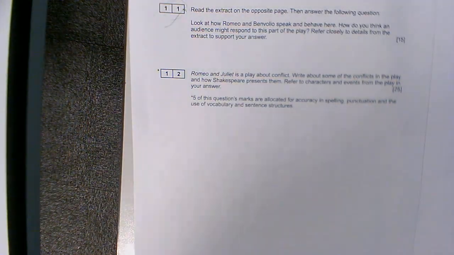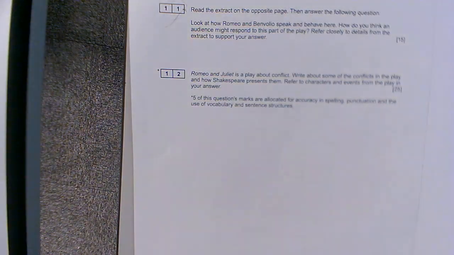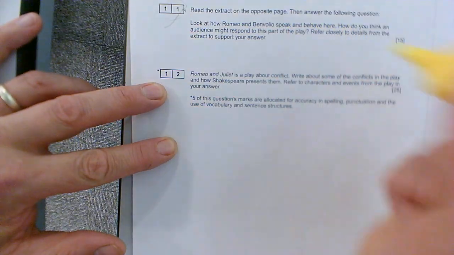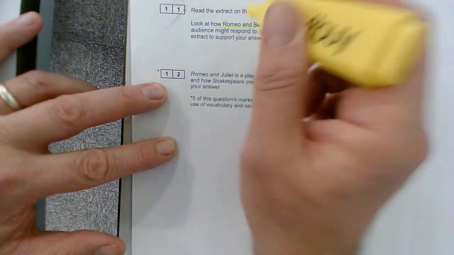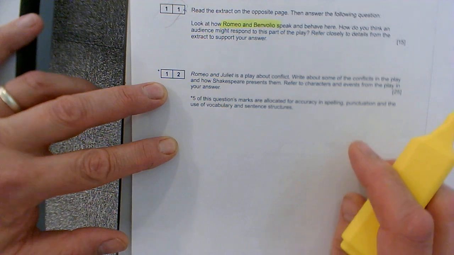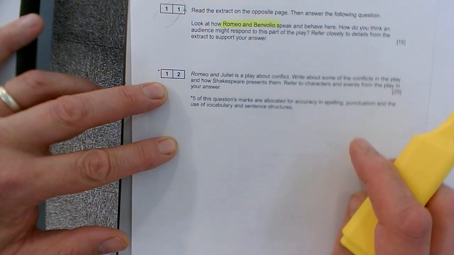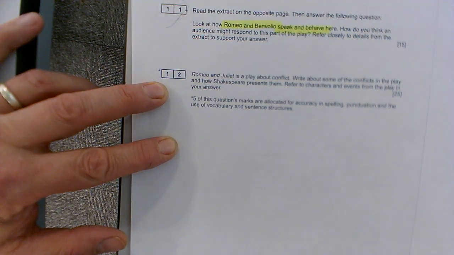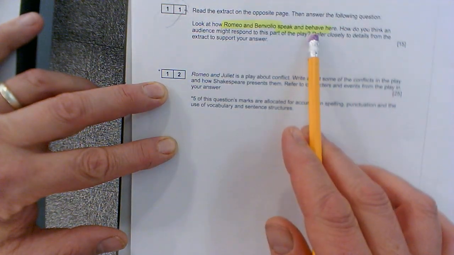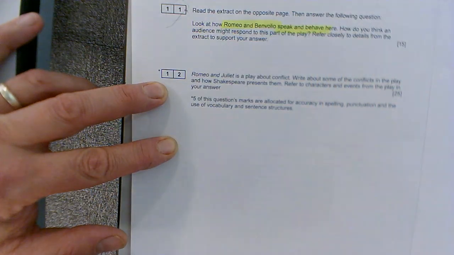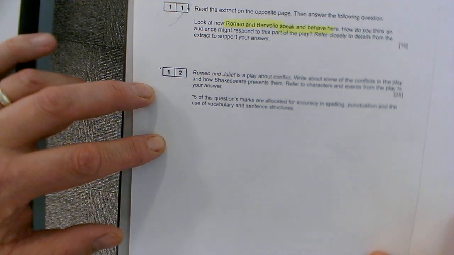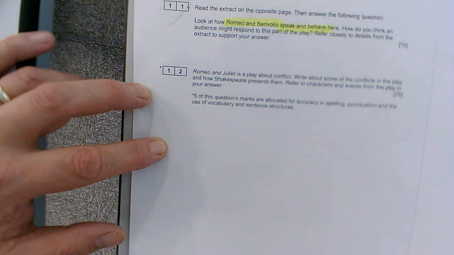So let's start off here like we always do. We're looking at the question and we're trying to take out the key words. So look at how Romeo and Benvolio speak and behave here. So I know it's going to have these guys in. Already I'm starting to think, well, when is it that there's just the two of them around in this play? I'm also looking at how they speak and behave. So what are they saying to each other? How are they acting? Are they being supportive? Are they having an argument? And what's kind of going on there? These are the things I'm starting to think about before I even look at the extract.